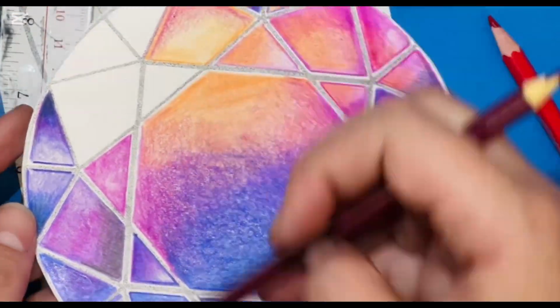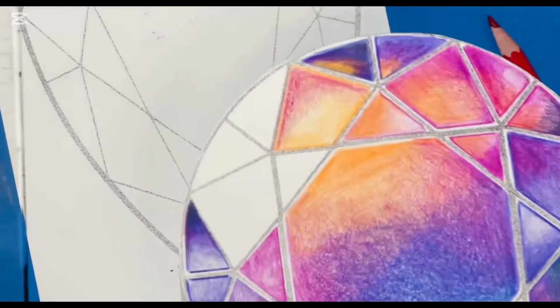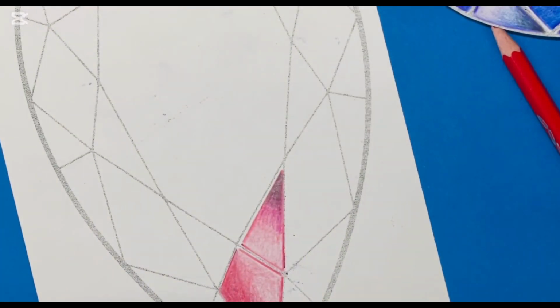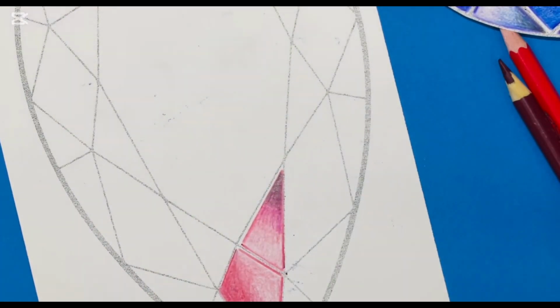All right, boys and girls, we will choose our template and get our color pencils, ruler, and begin.